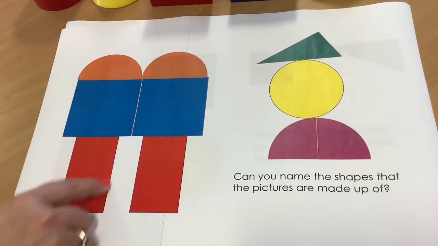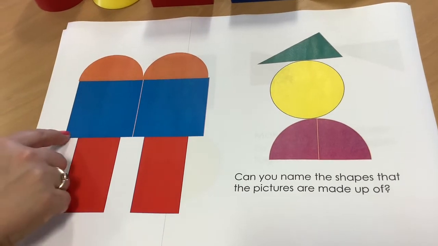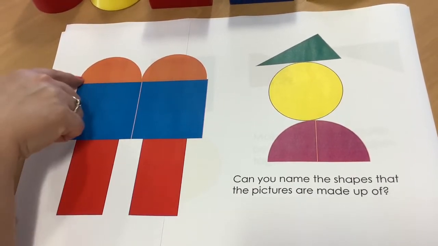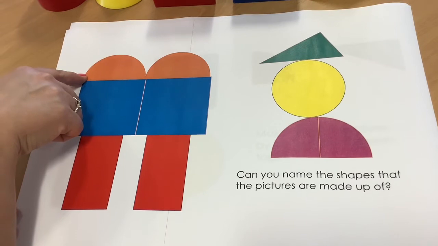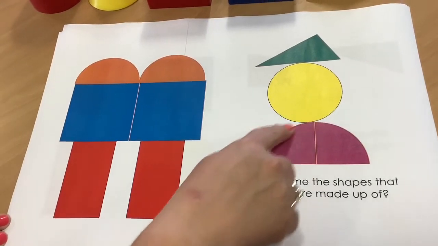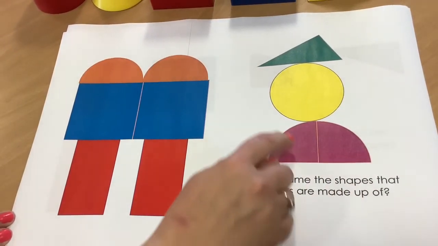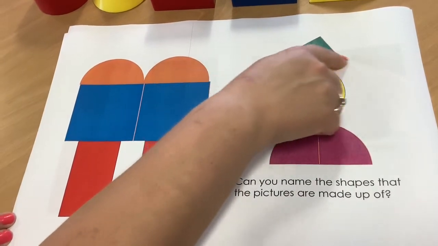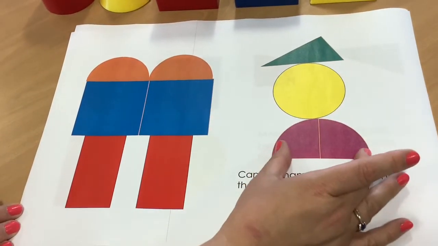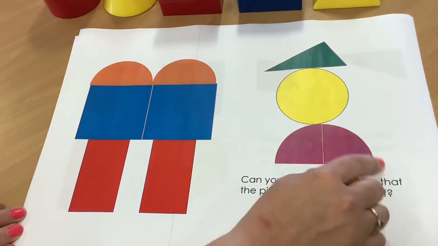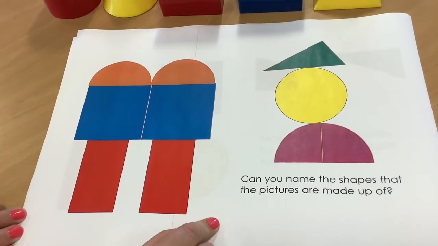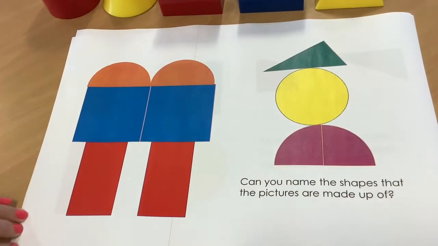So we have a rectangle here, a square, and a semicircle. And on this one we have 2 quarter circles, a full circle, and a triangle. Now these 2 quarter circles have been pushed together and they then form a semicircle shape. But if we moved them apart, they would be quarter circles.